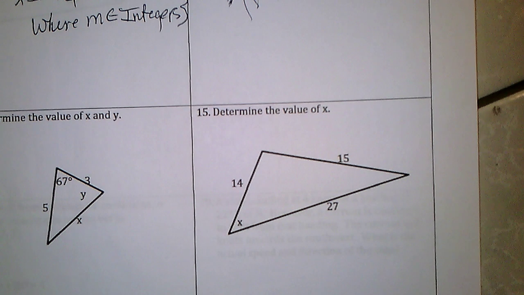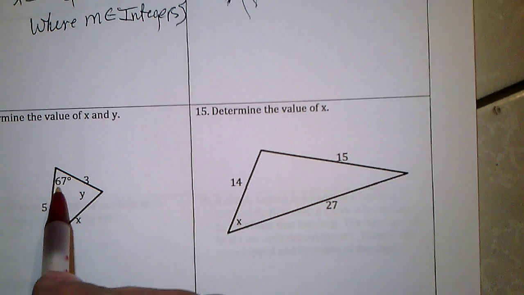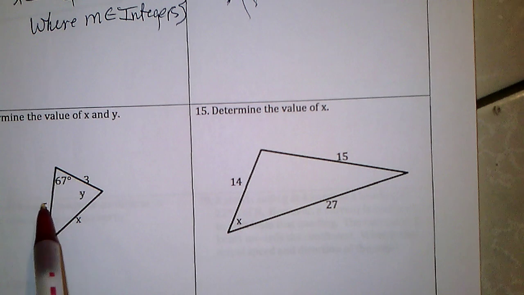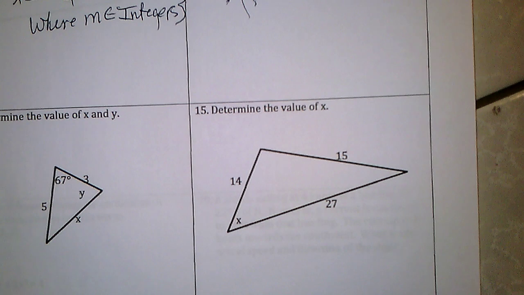Okay, this looks very familiar. It's a little bit different here. Determine the values of x and y. And we got side, angle, side. So there's only one solution to this one.